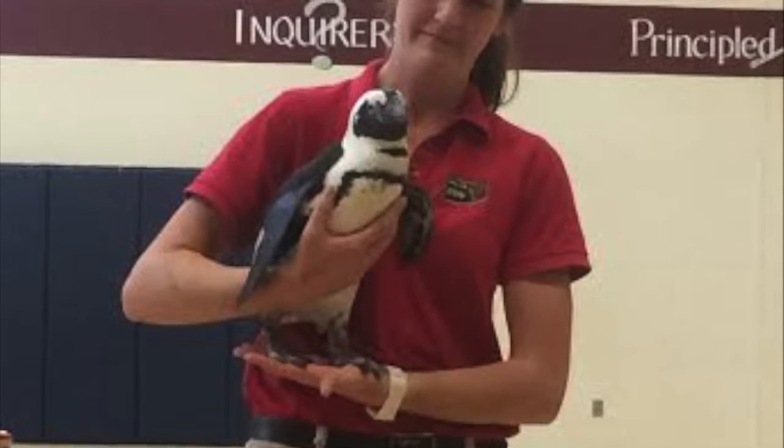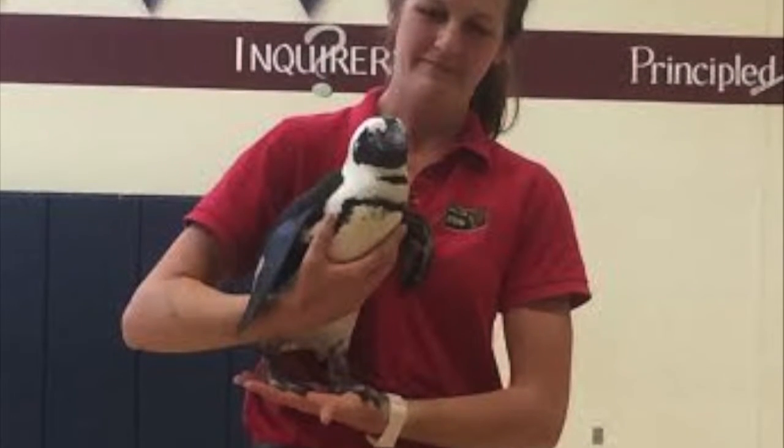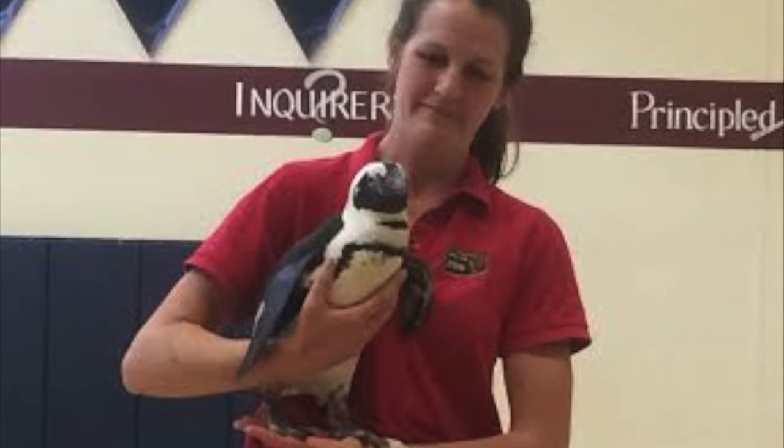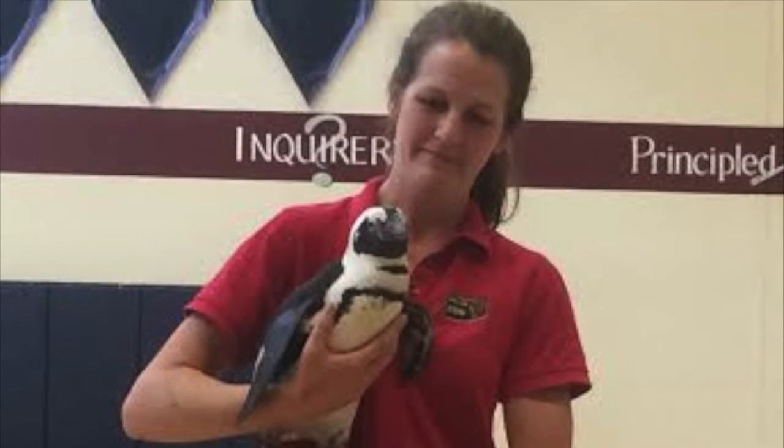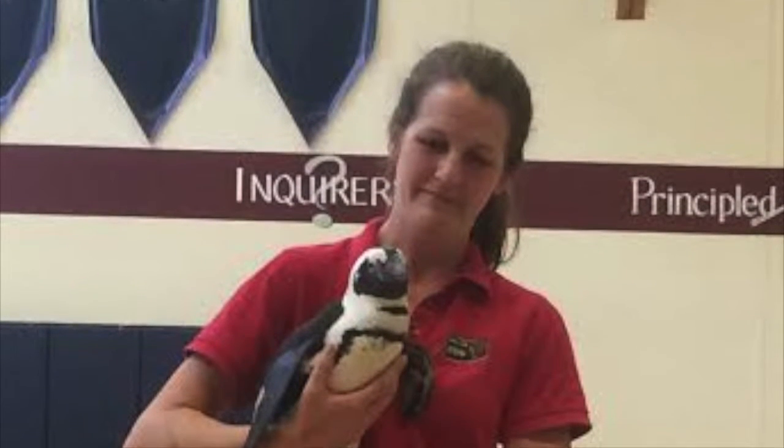Then we saw an African penguin, which lives in the southern hemisphere. It's black and white and weighs almost 5 pounds. It has a nictitating membrane which goes over its eyes to act as goggles.